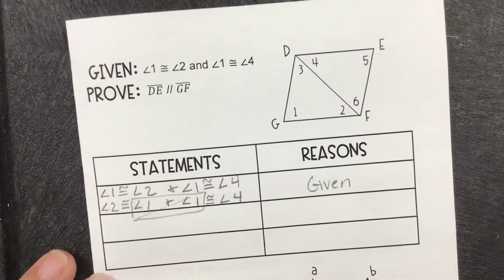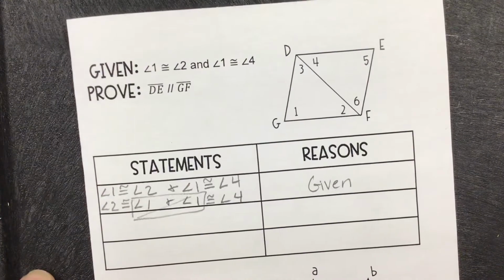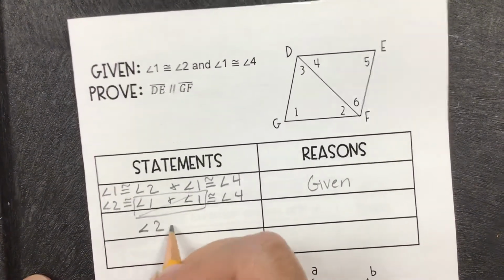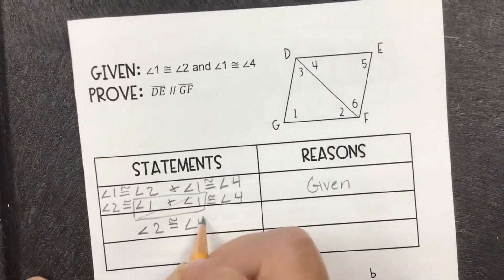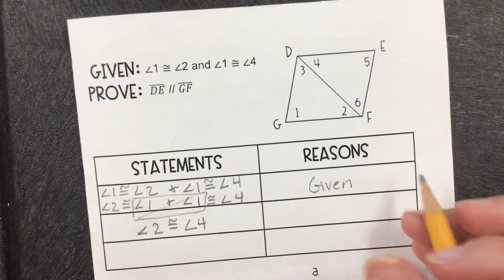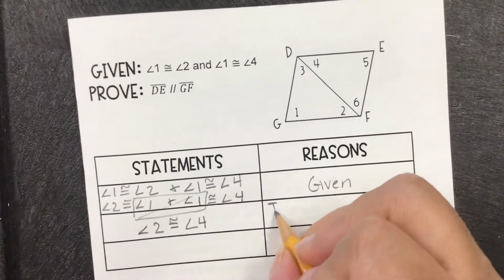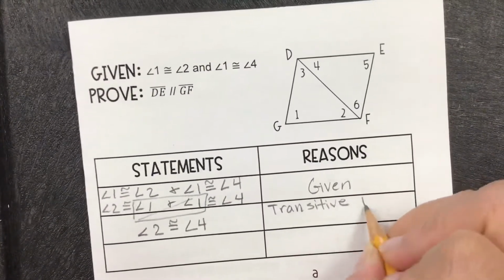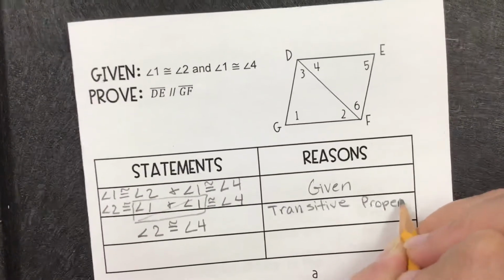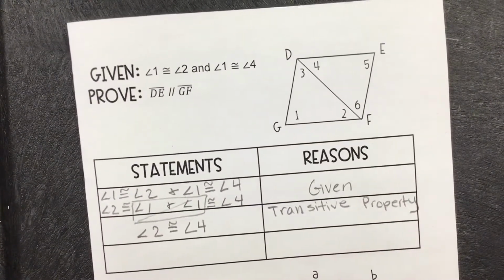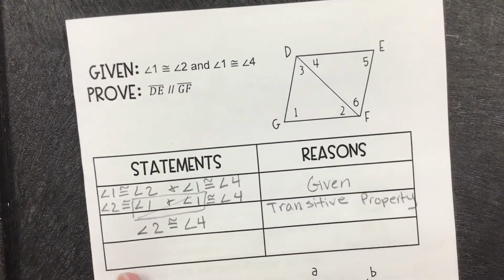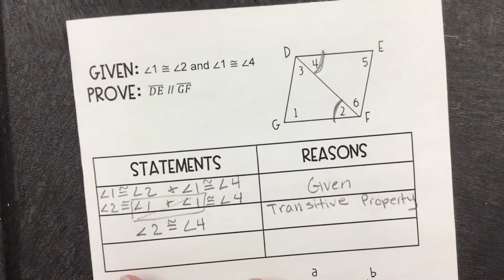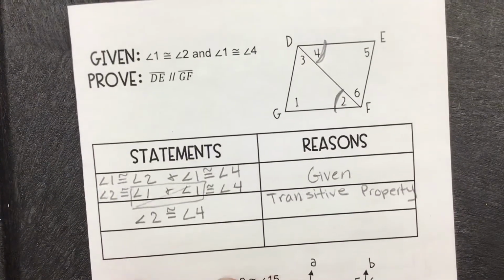Why would I want to write that? Now I have that angle 2 is congruent to angle 4 by the transitive property. So we'll take a look. This is 2, and this is 4, and they're equal to each other.